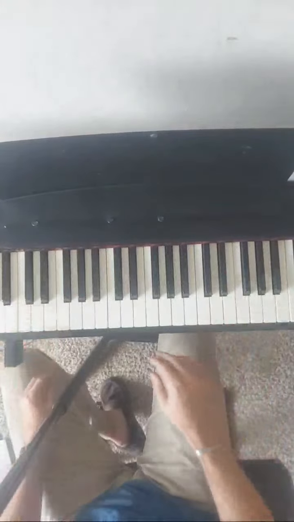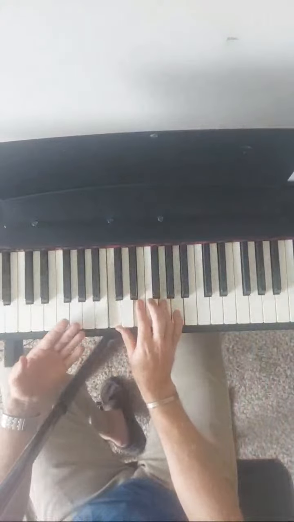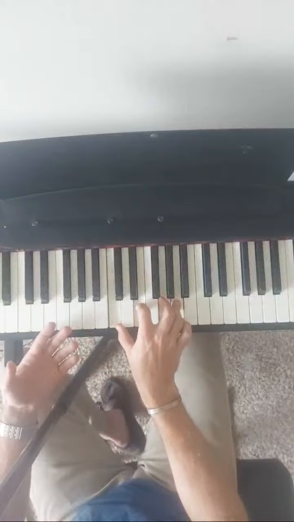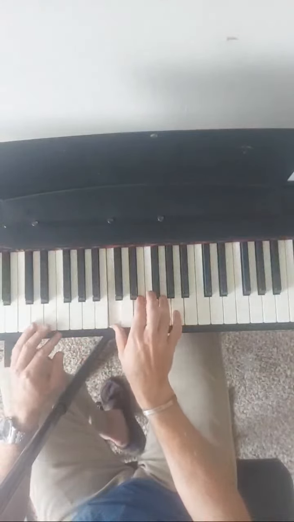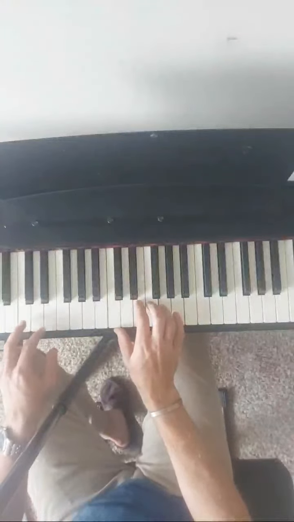Okay? And then over the 1 chord, C major 6, major 7 or major 6, we would use, in terms of a scale of chords, the C major 6 diminished scale.